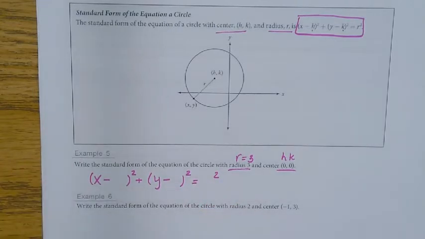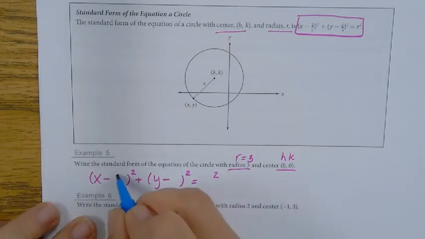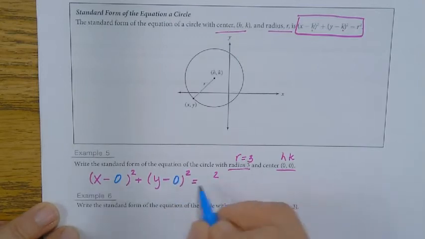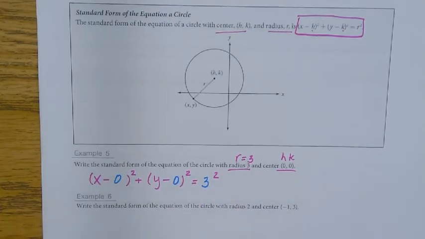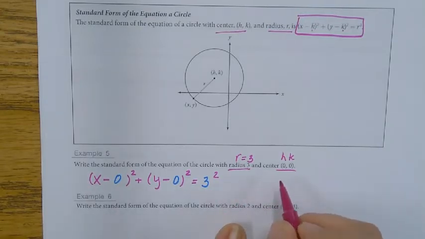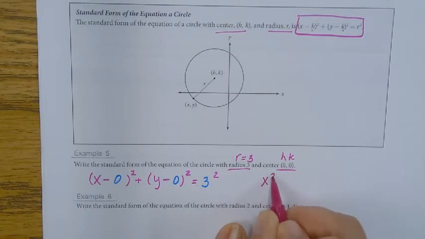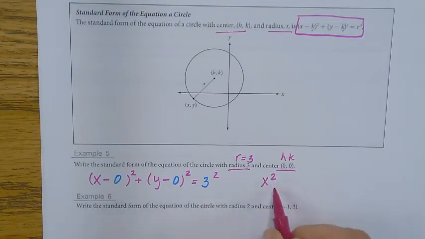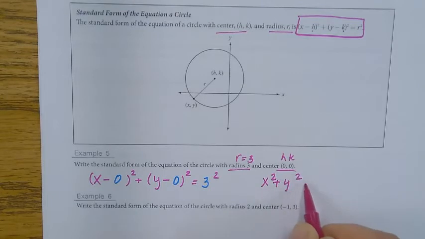And then we can go through and plug in what we were given in the problem. So h and k are both 0, and my radius is 3. So that's the equation. Now let's just clean it up a bit. X minus 0 is just x, so that would be x squared plus y squared equals 9.